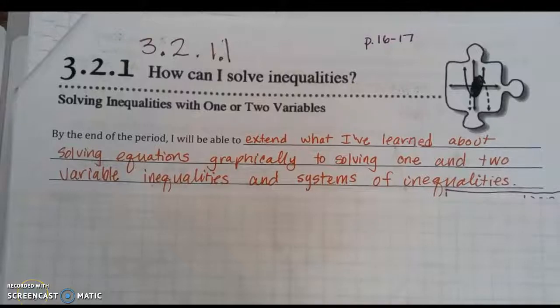3, 2, 1, which is pages 16 and 17. Today we're only going to do page 16, and tomorrow we'll do page 17. Okay? So how can I solve inequalities? And the topic is solving inequalities with one or two variables.